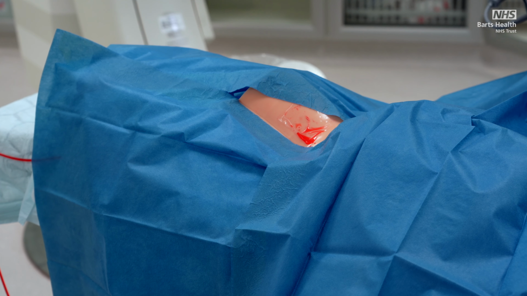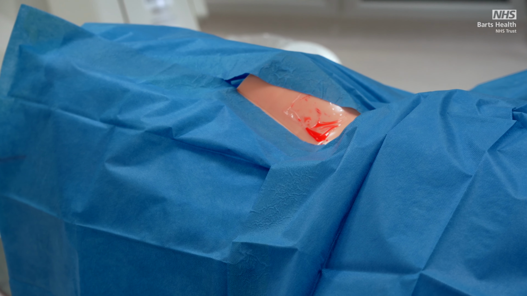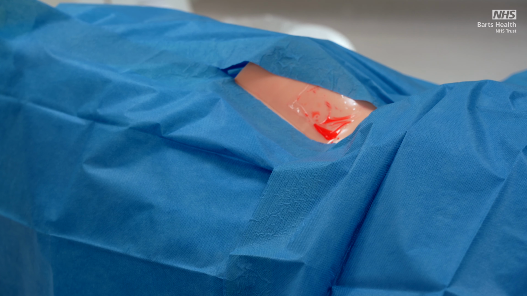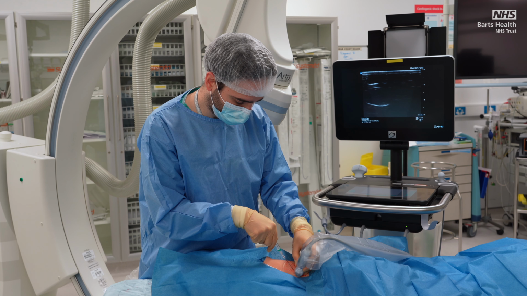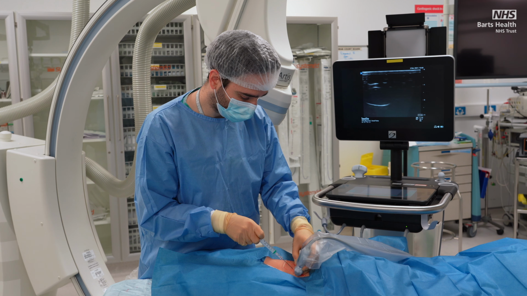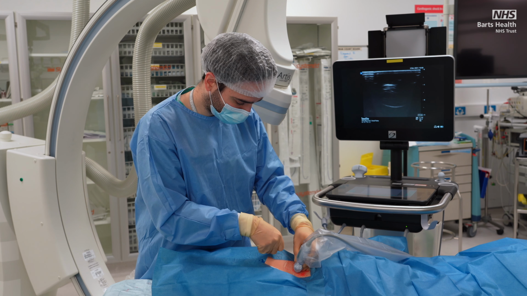The next step is to prepare and drape the patient, ensuring an adequately sized sterile field. Next, use a Seldinger technique to insert a sheath into the internal jugular vein.